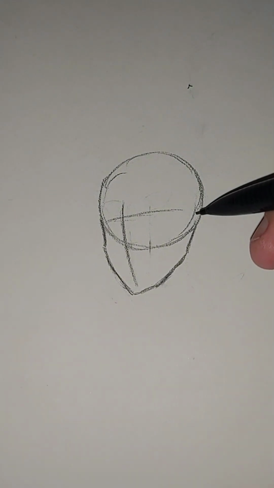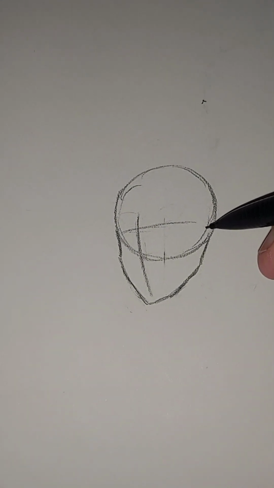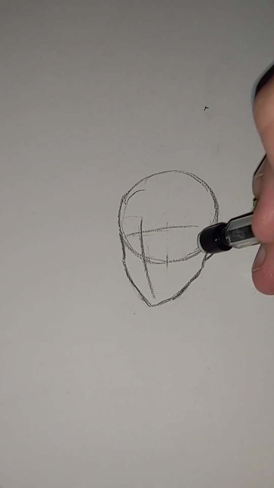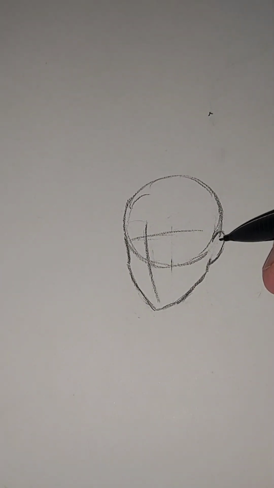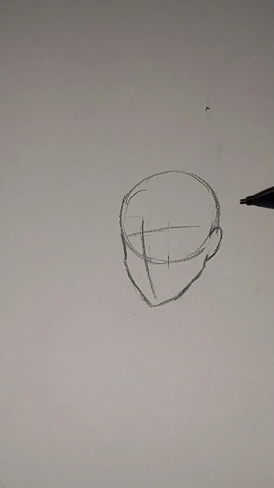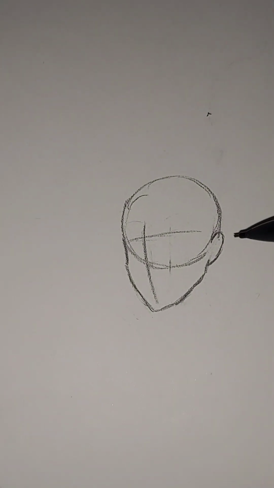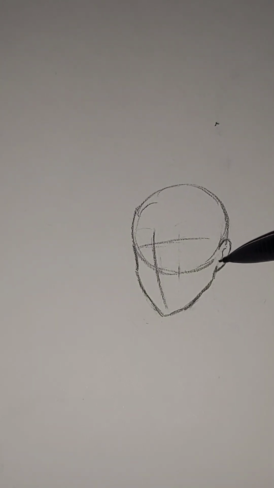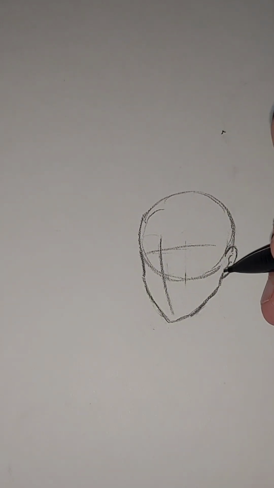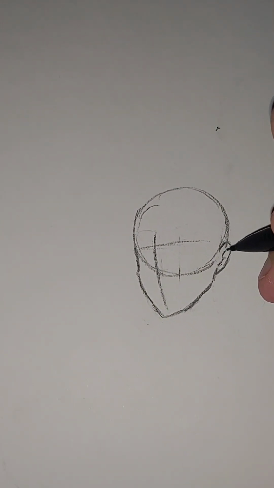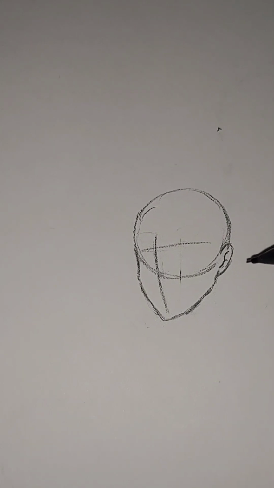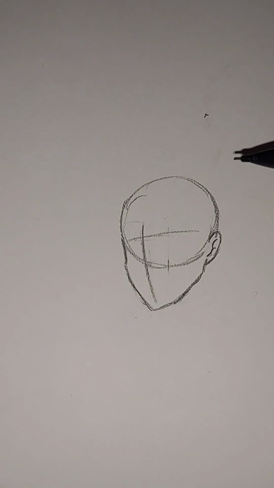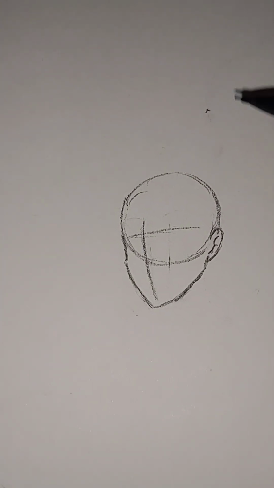On the side of the head is typically where human ears are located. Basic anatomy 101. The inside of ears are a real pain to do, and everyone has their way of simplifying it. I draw kind of this, oh my god, backwards F shape. You can tell I practiced for this. But yeah, that's typically what I do to simplify it. It works for me. You can do whatever you want.